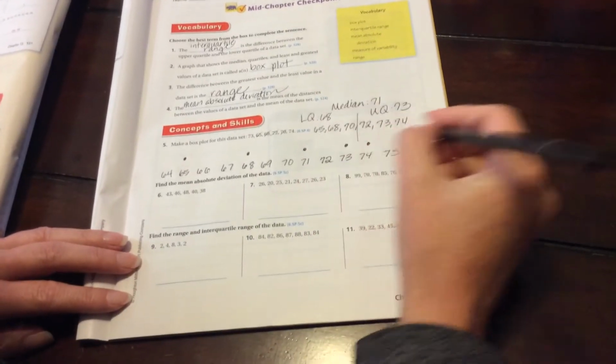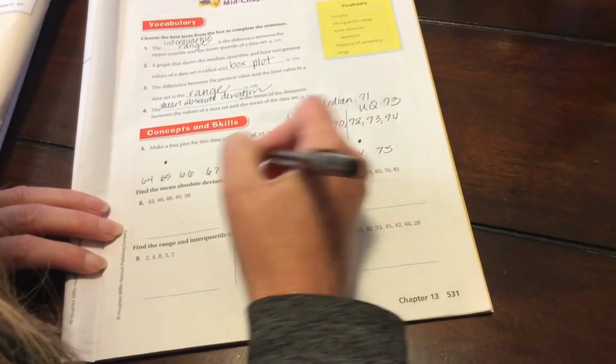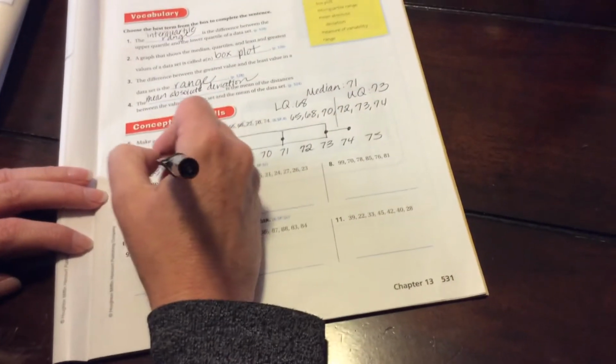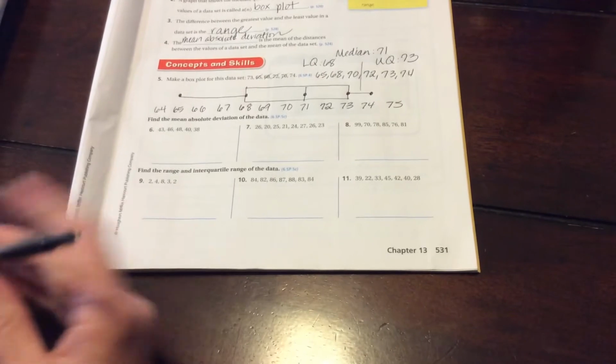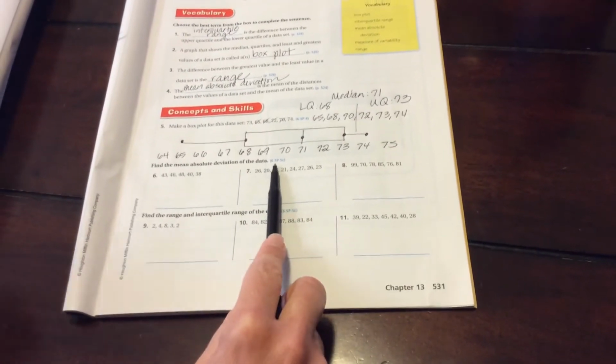Then I have a box, so I'm going to do lines for all three of these in the middle, and then connect my lowest and my highest. So that's what your box plot will look like. Okay, numbers 6 through 8, find the mean absolute deviation of the data.